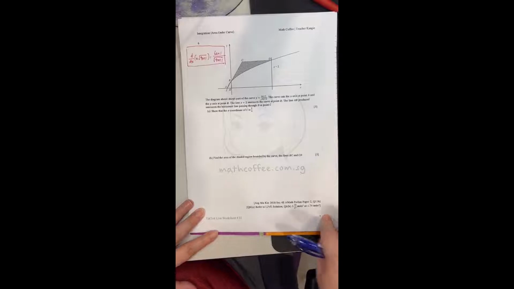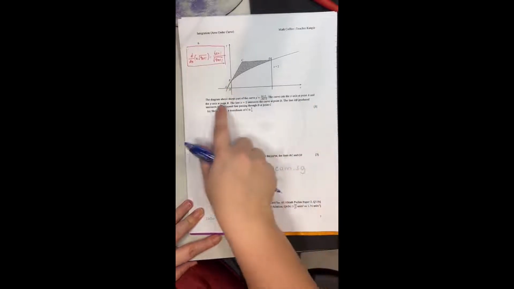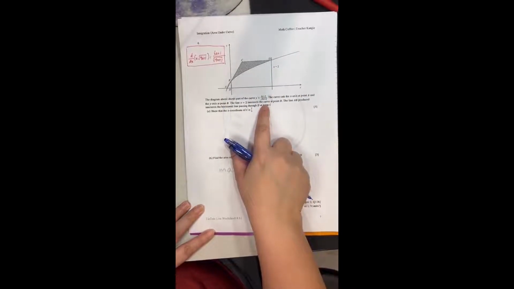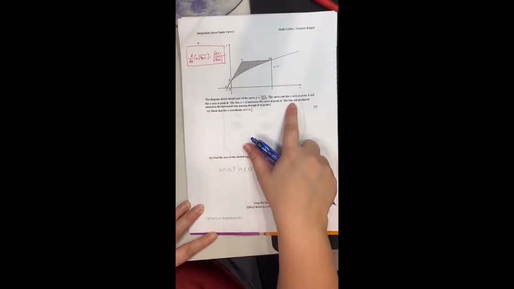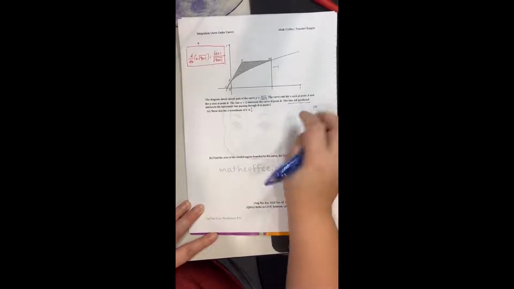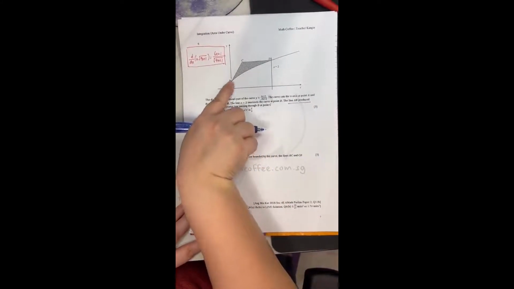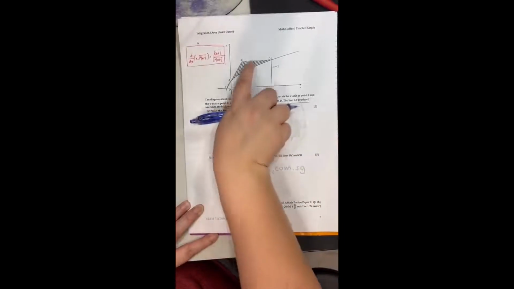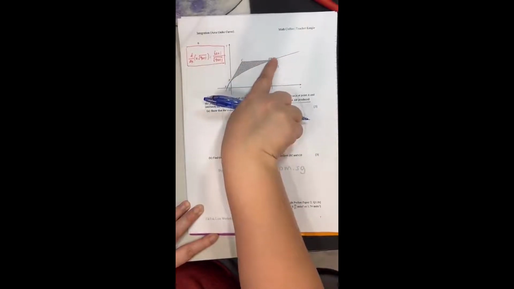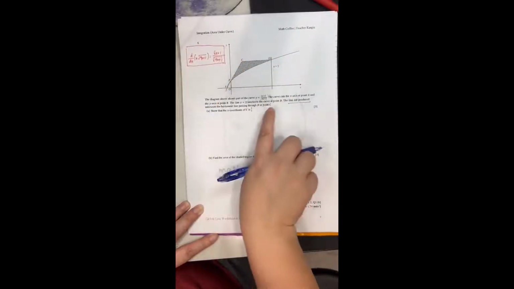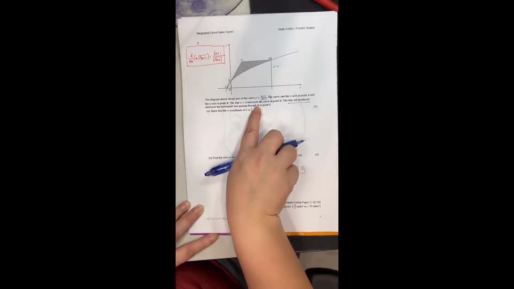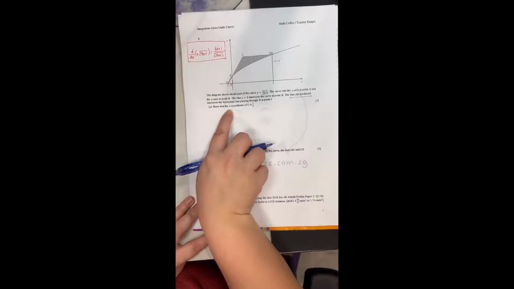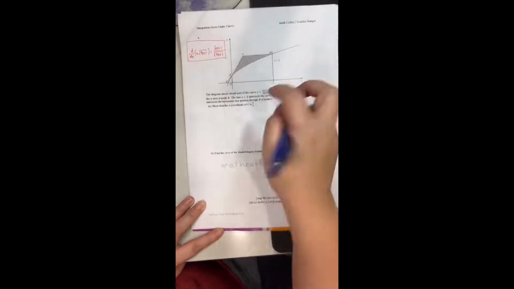The curve cuts the x-axis at point A and the y-axis at point B. The line x equals to 2 intersects the curve at D. The line AB produced, which means the line joining A and B and extended, intersects the horizontal line through D at point C. Now, your task is to prove that the x-coordinate of C is 5/9.